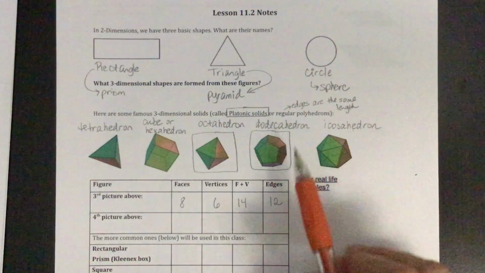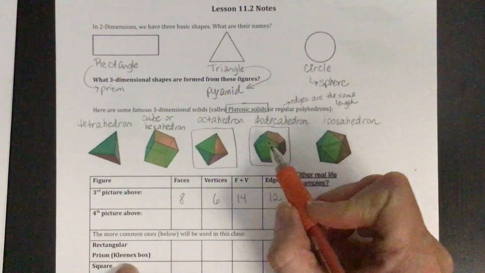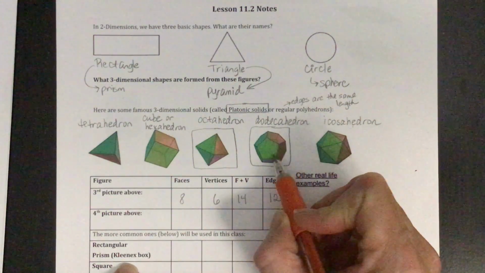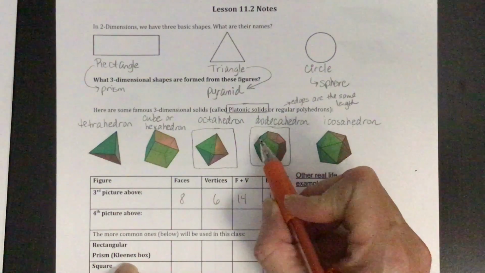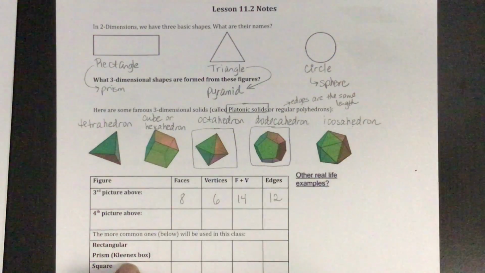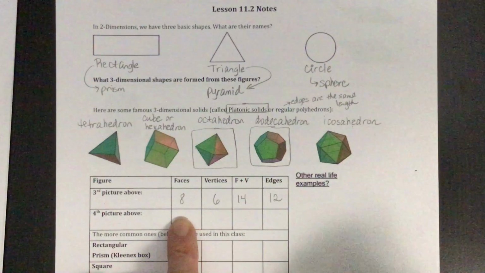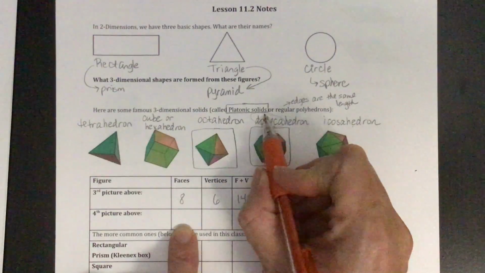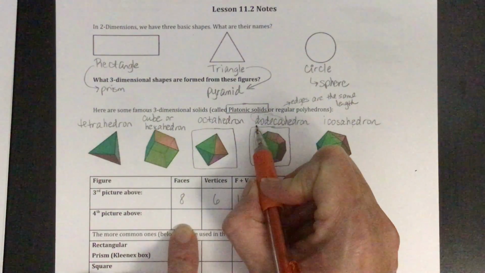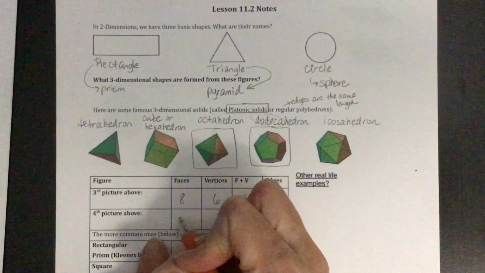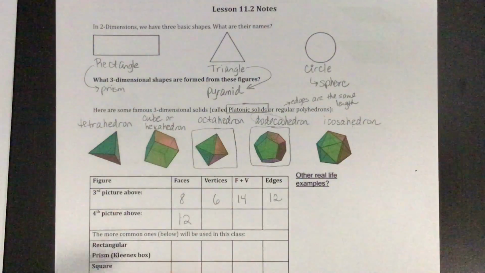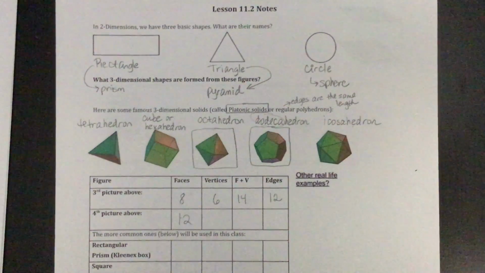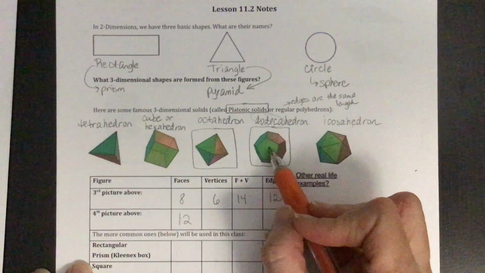Okay, so let's look at this dodecahedron. So a dodecahedron, its faces are pentagons. The faces have 5 sides. So this is a pentagon, all the way around. So as far as faces go, though, again, we can get a hint. Dodeca means 12. Deca is 10, do is 2 more. So this polyhedron has 12 faces.